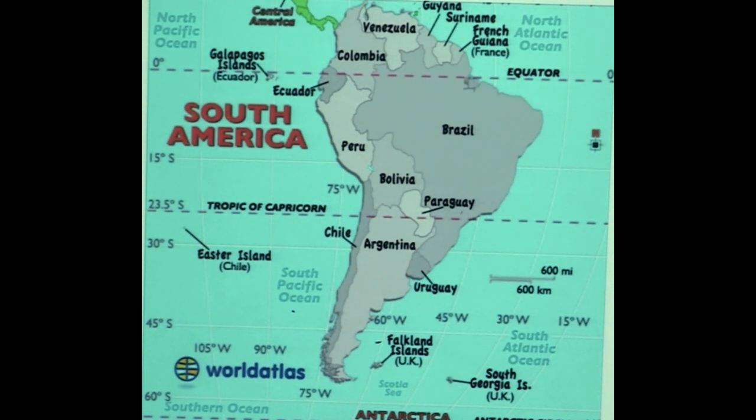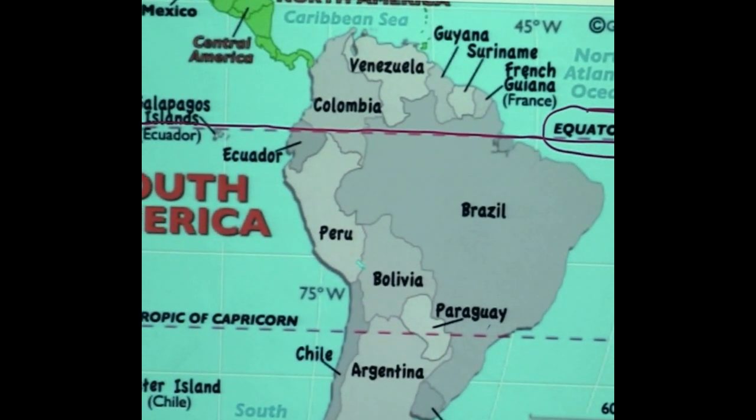I am highlighting first the equator, and once I highlight the equator, I notice that the equator is passing via a few defined countries in South America. Which are these countries? I can notice it is Ecuador, it is Colombia, it is Brazil.